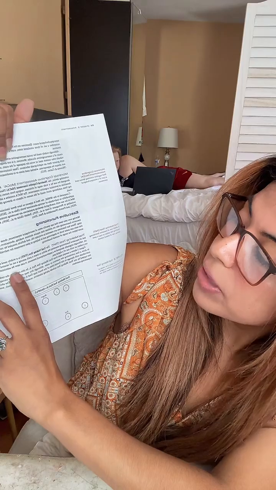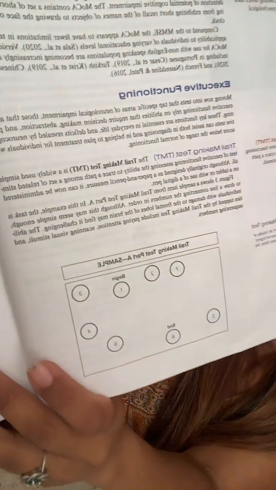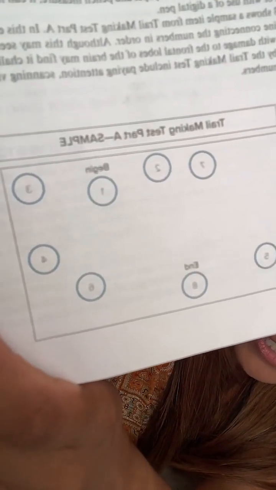These key functions are essential in everyday life, and deficits revealed by neurocognitive tests can assist both in diagnosing and in helping to plan treatment for individuals who score below the range of normal functioning. There's also the trail making test. This is one of the tests for executive functioning. The trail making test is a widely used, simple test of executive functioning, assessing the ability to trace a path among a set of related stimuli. Look at this. It looks very easy, right? You would just go from 1 to 2, 2 to 3, and so on. It gets more difficult though. Although originally designed as a paper and pencil measure, it can now be administered on a tablet.